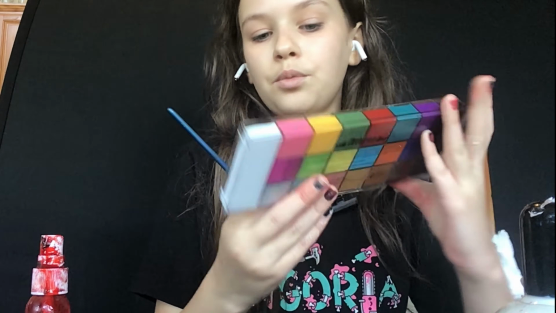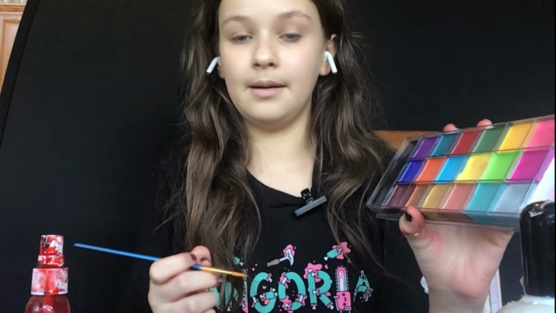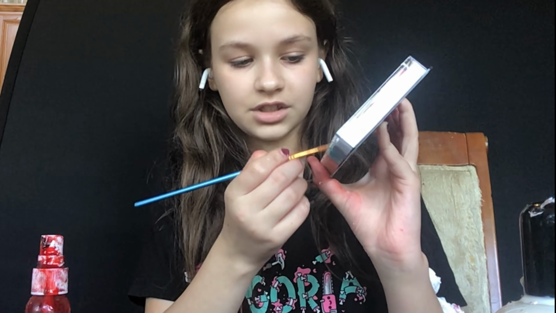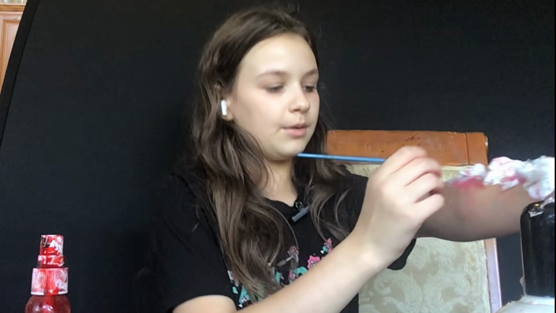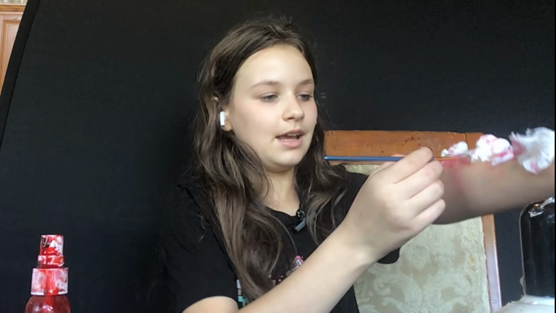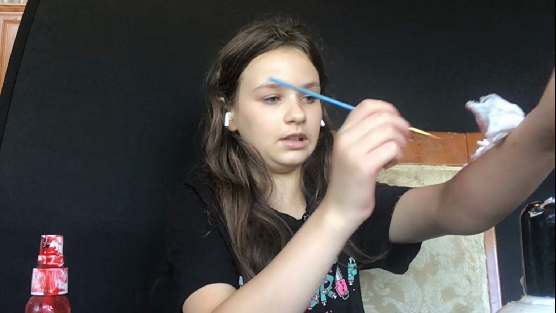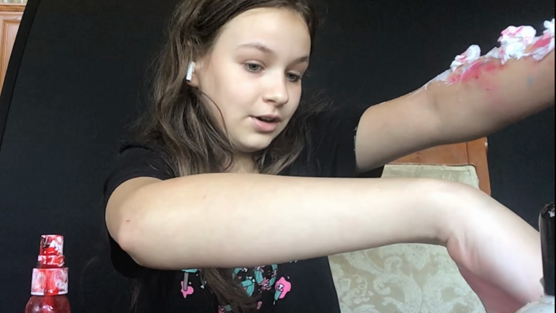So now it wants us to make lines and dots and fake blood. Okay, so I don't know what color it said to make lines and dots with. So we're going to go with the most obvious color. Gold! Oh wow, that just dug straight into there. Okay, so now we're going to be making lines and dots to make the burn look more realistic. Okay, I think this is looking pretty good. This looks like a real burn.